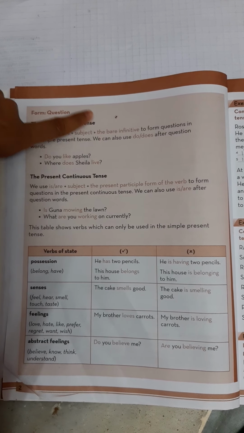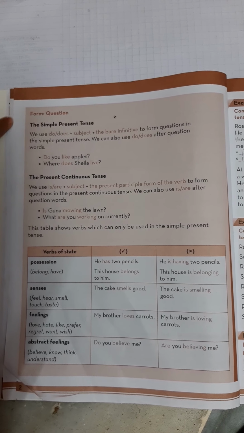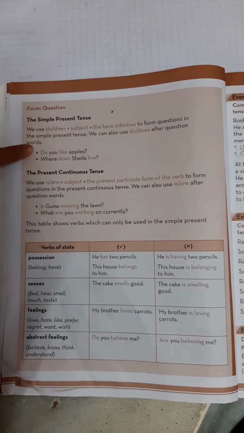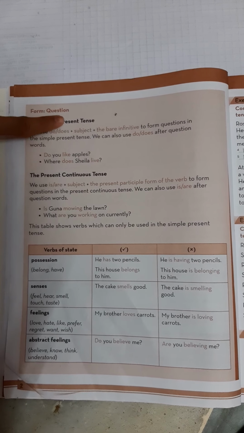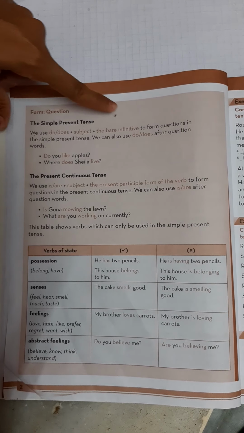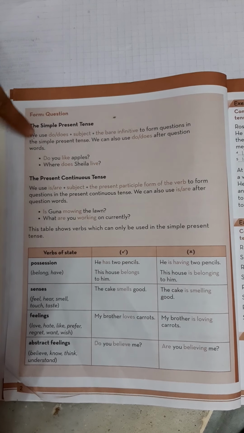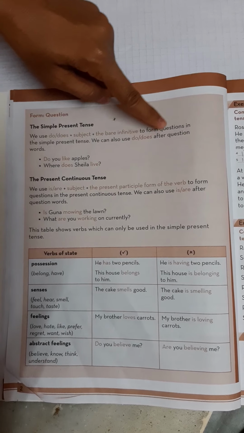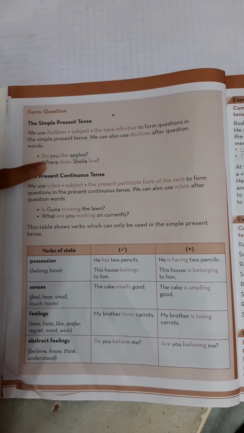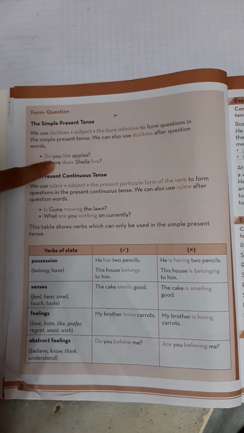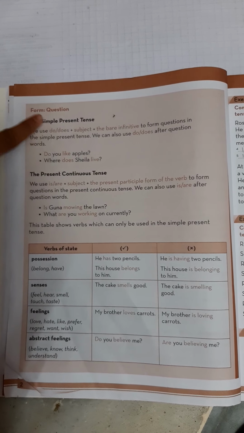In this way you can also make the question form of sentences in the simple present tense. We use do and does plus subject plus bare infinitive. And with question words we use do and does after the question words. Where does, when do. Like this you have to make sentences in the simple present tense.